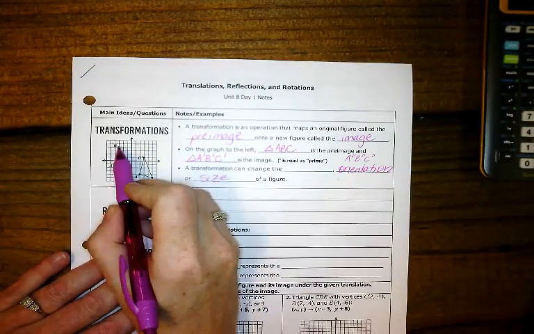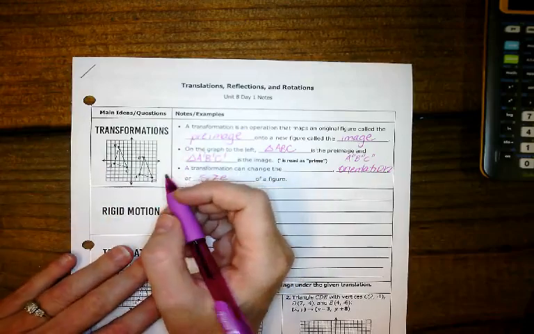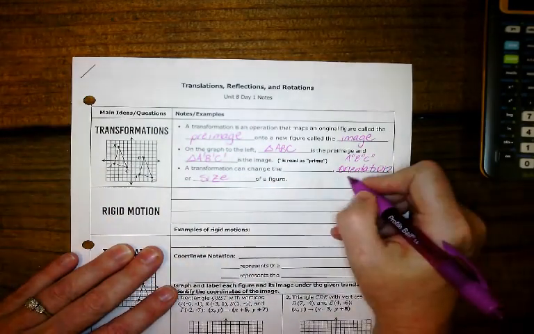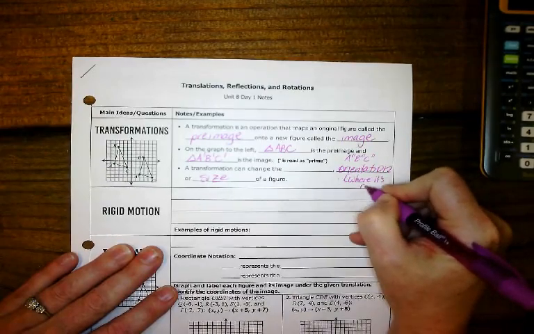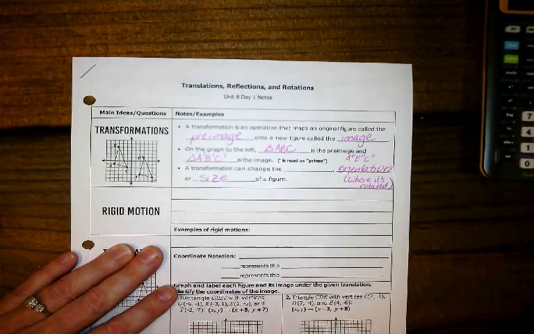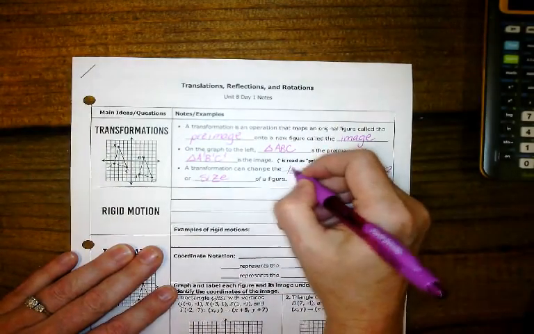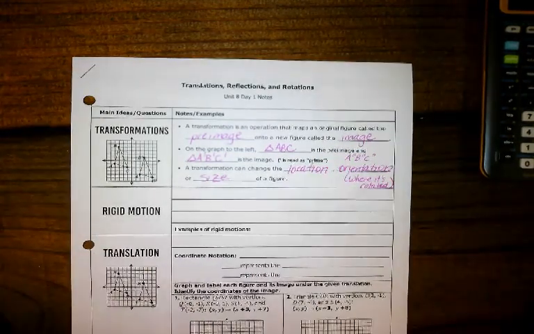So right now, B is on top. If I turned it and B was pointing to the right, that's changing its orientation. So where it's rotated. Okay? That's what orientation is talking about. What else can you transform? Location. Its location. Okay? Those are all the different things you can change.